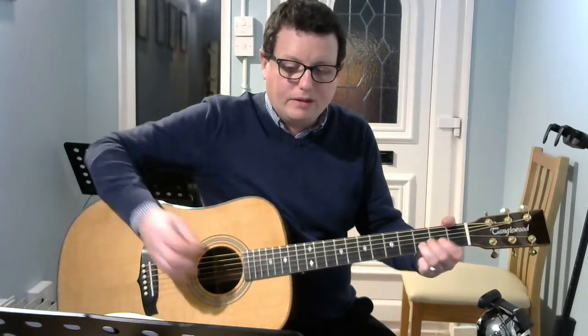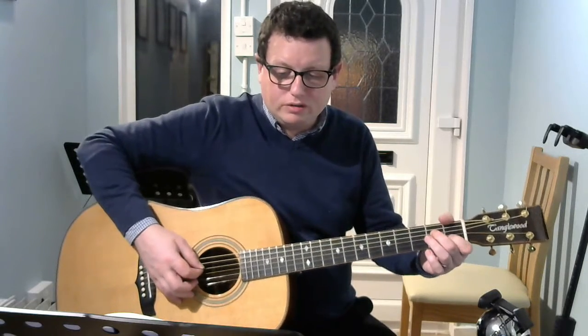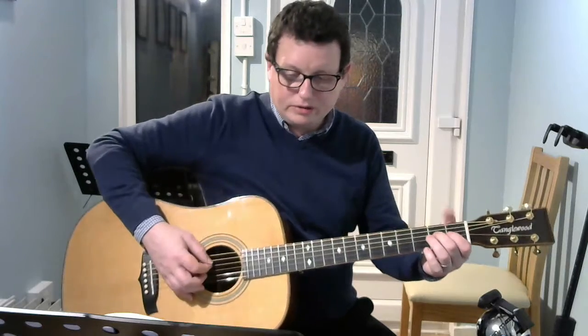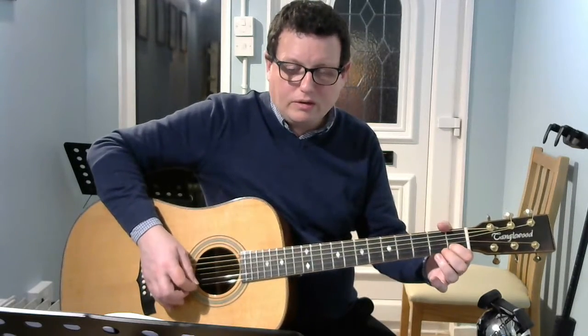So it goes 1 and 2 and 3, 1 and 2 and 3. And then you have to finish this bar off with a C note, which is on the first fret of the second string. So it goes like this. And you can hear how I'm allowing that third fret note to ring out. 1 and 2 and 3, 4. Okay, so you might want to pause the video and just play that first bar a few times.